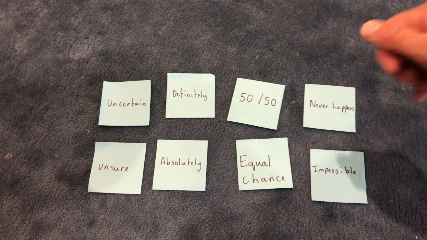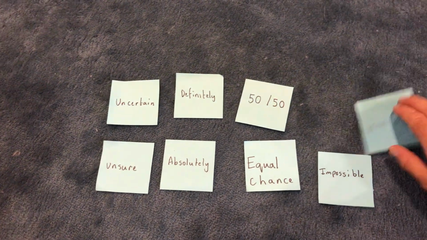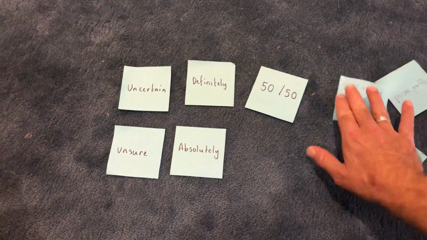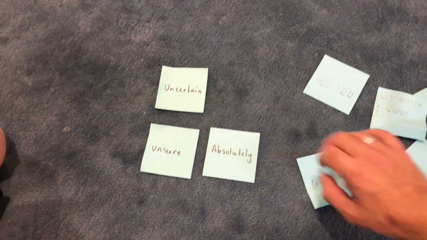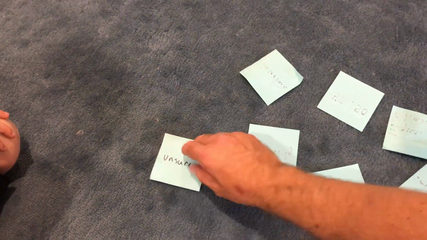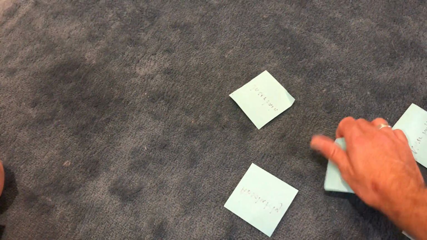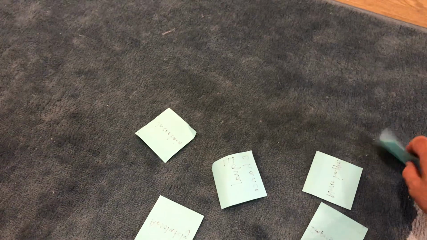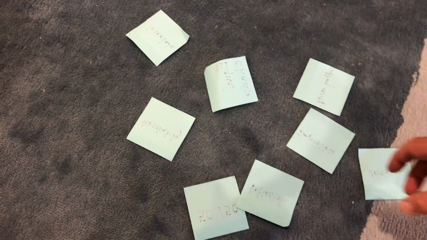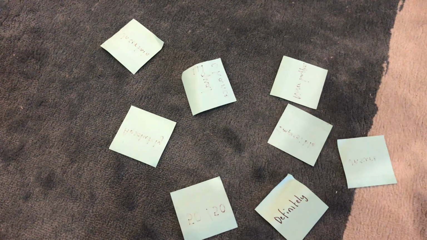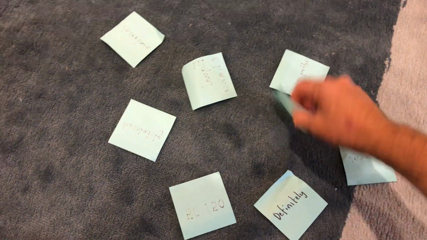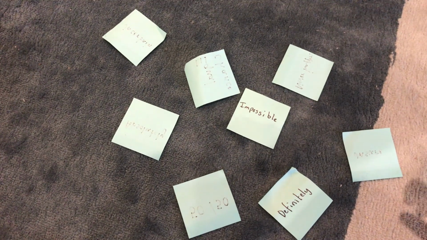Check that they've paired them up properly. And then obviously you wouldn't use see-through paper; we're just doing it for the sake of the video. Then you play a game of snap with them. You turn them over and try and match them up. So definitely, and impossible. That wouldn't be a pair.